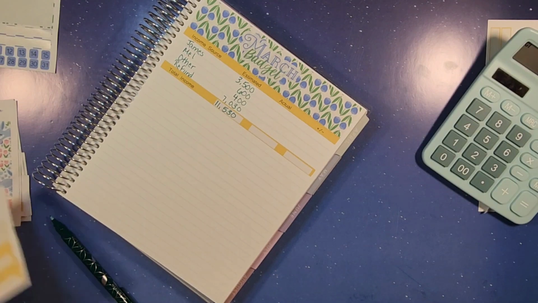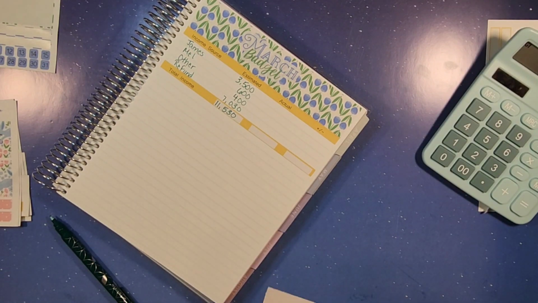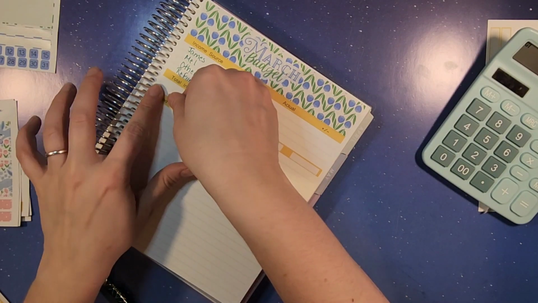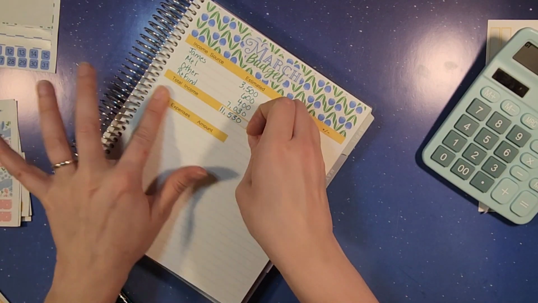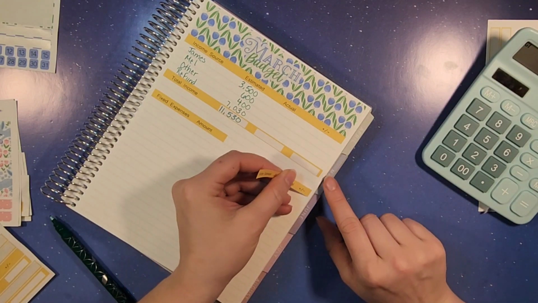Now that is definitely a lot compared to most months, and I normally don't put our tax refund within the same budget. I usually do it on its own sheet, but I figured I will try it this way this year and see how it goes. So we have our fixed and our variable.